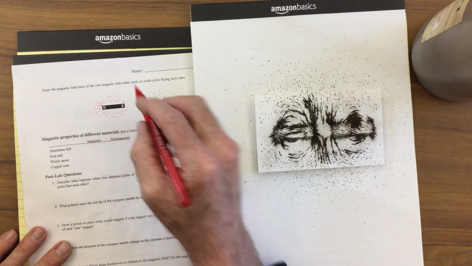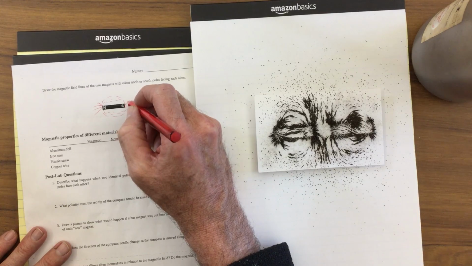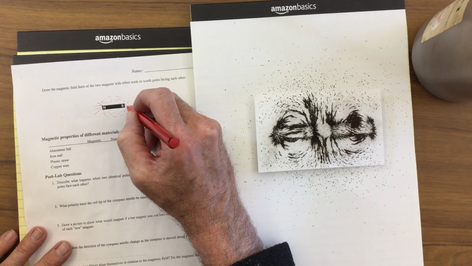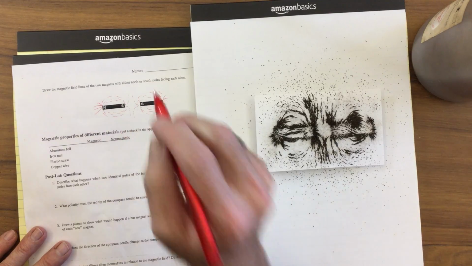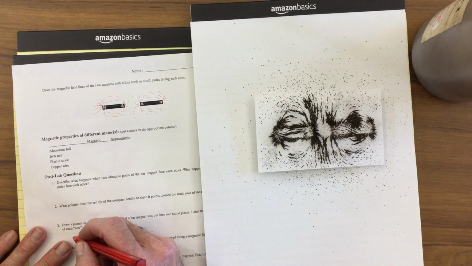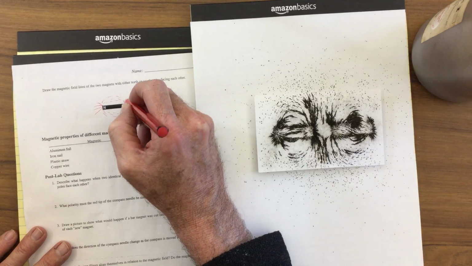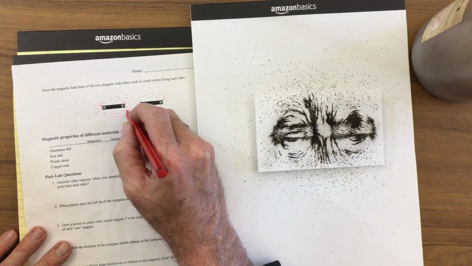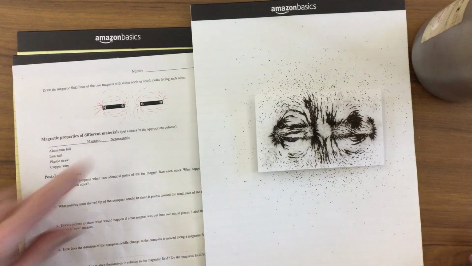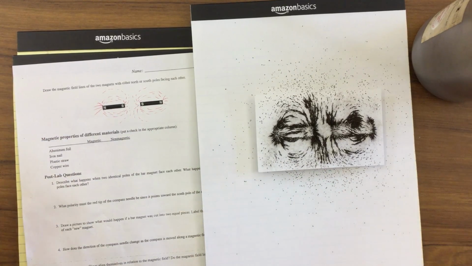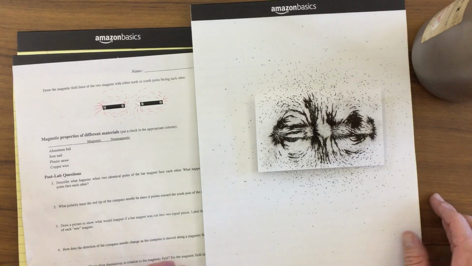But then right here, as these lines come out, they are not going to align with each other. So it looks something like this. And that's the repulsion, because they're not being attracted towards each other.